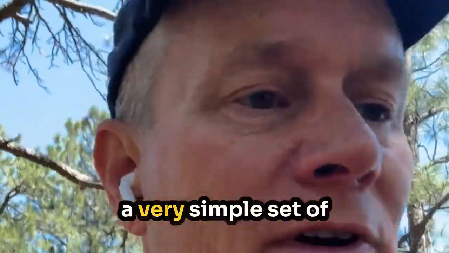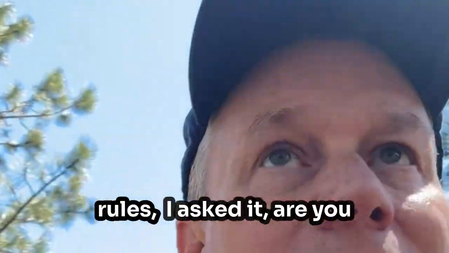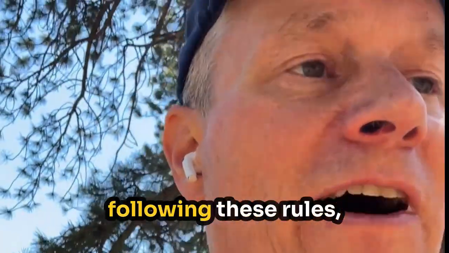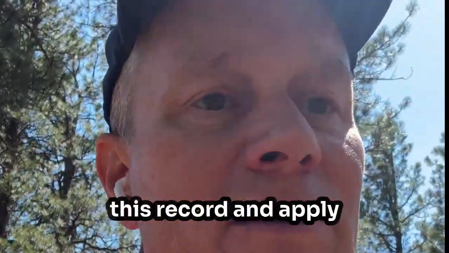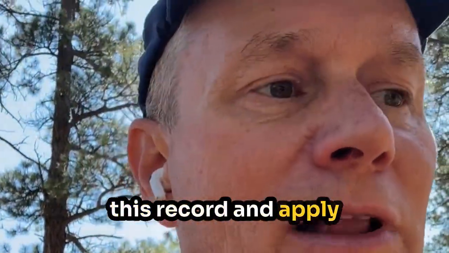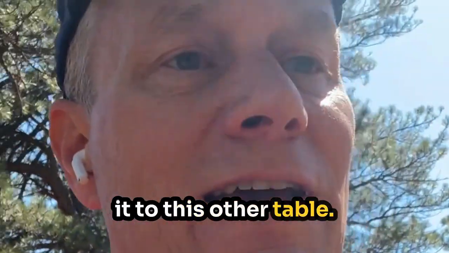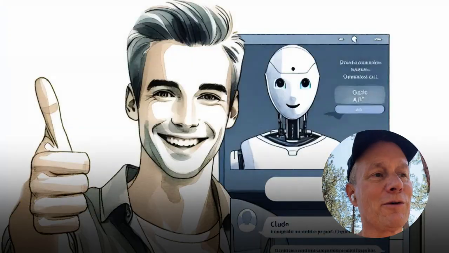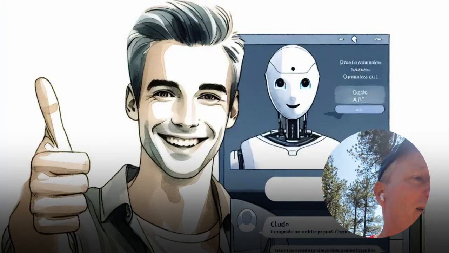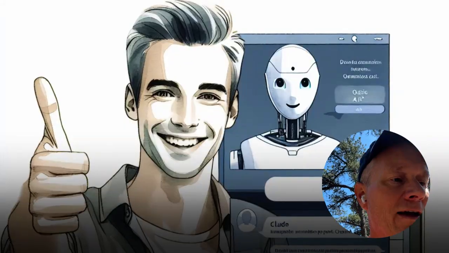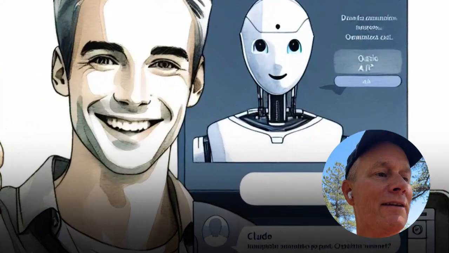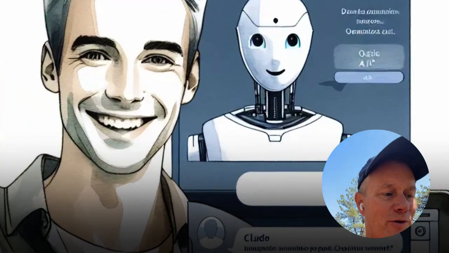And then I started with a very simple set of rules. I asked it, are you able to ingest these two documents? And then following these rules, take this information in this record and apply it to this other table following the rule. And it spun for a while. It told me yes, it could do that, and then generated that code for me.